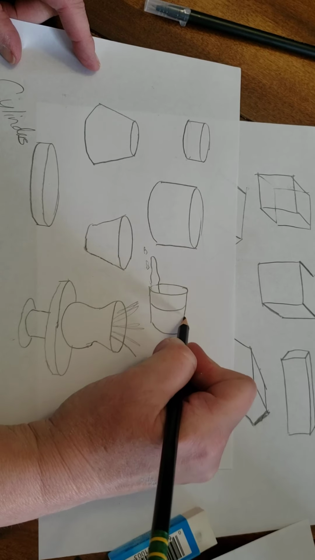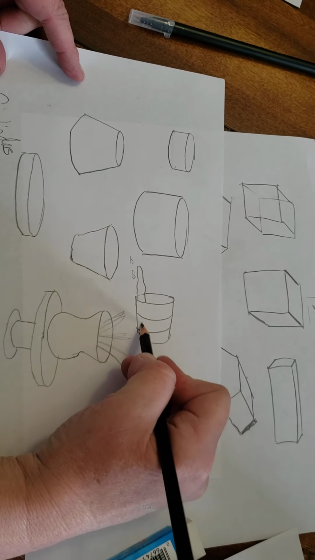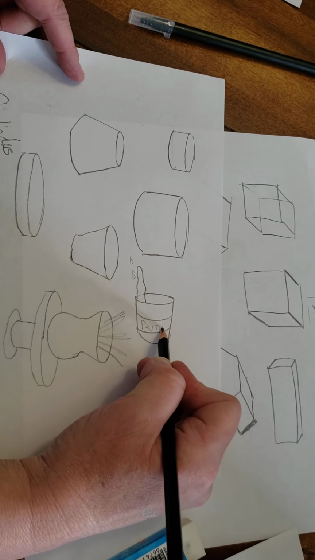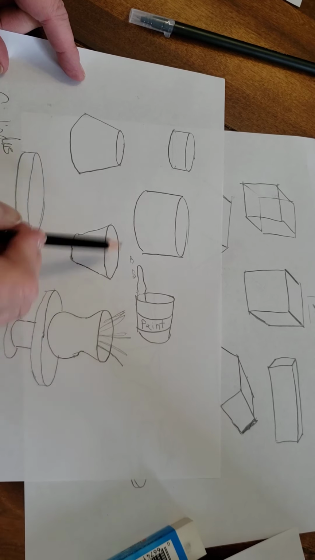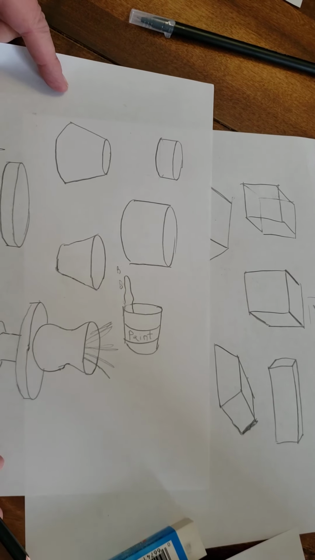Here's some Coke. I'll draw a label, a curve around the side, and draw a label of maybe it's paint. Maybe it's paint spilling out. Try to write sideways here. And start to add things like that. And that's when your pictures can really come together.